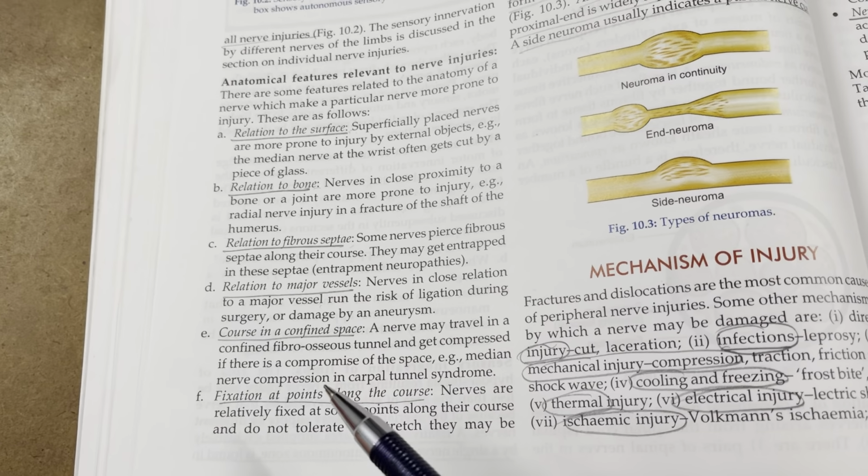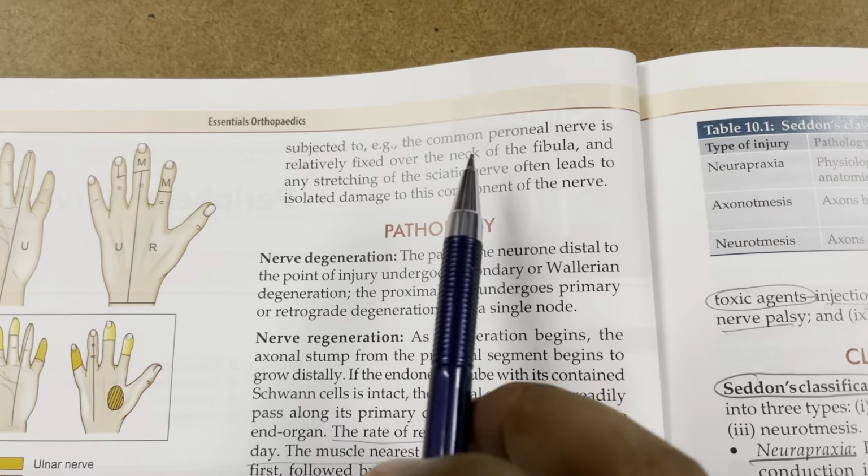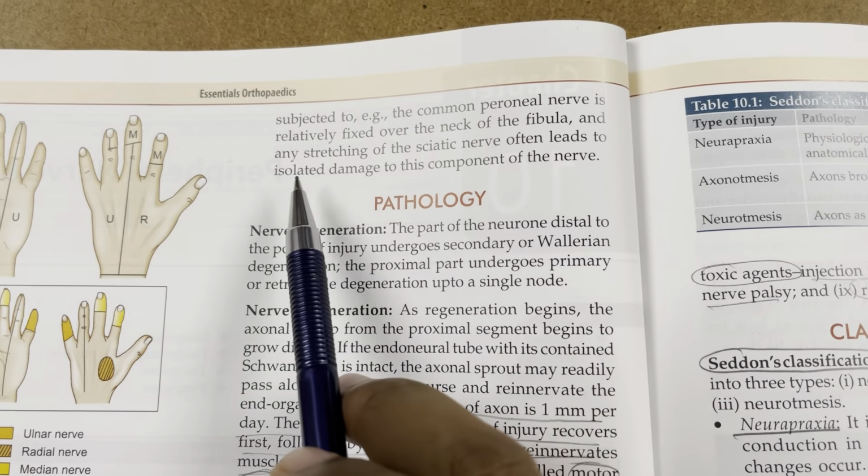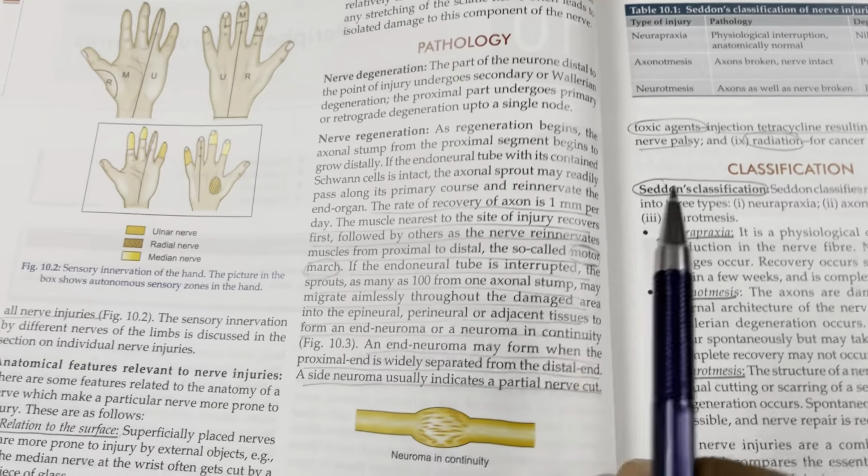Fixation at points along the course. The common peroneal nerve is fixed around the neck of the fibula. That is why any stretching of the sciatic nerve often leads to isolated damage to the common peroneal component of the sciatic nerve.